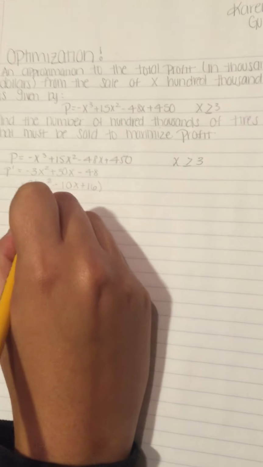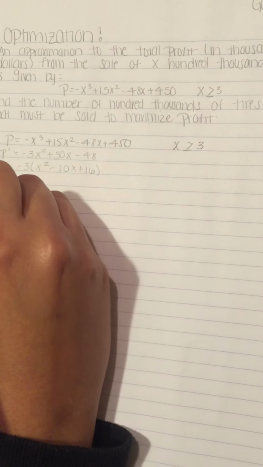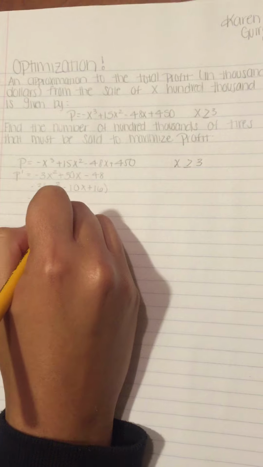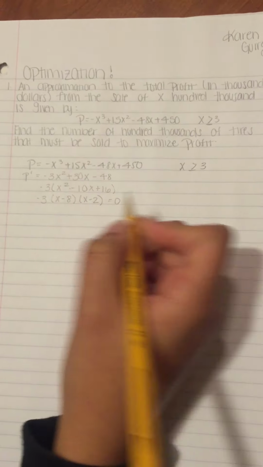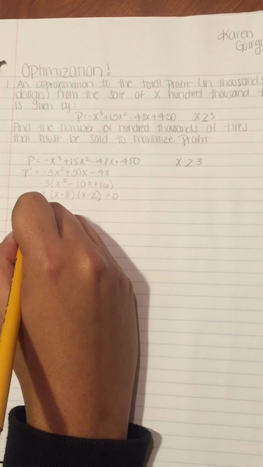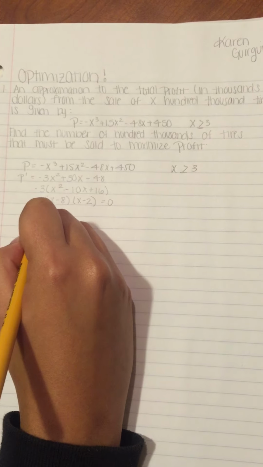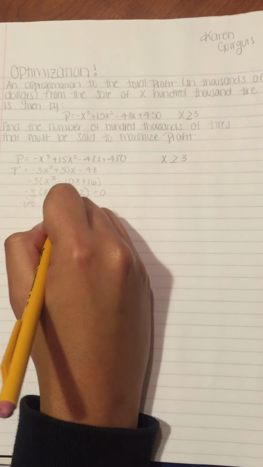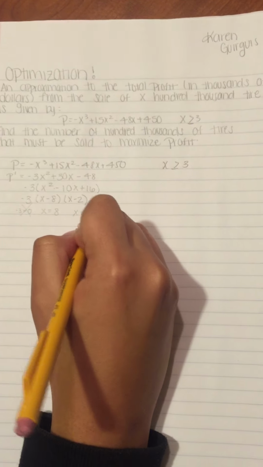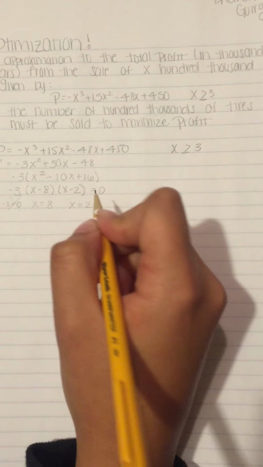Next, we're going to break this down and we're going to FOIL it. So we're going to get negative 3, x minus 8, and x minus 2. We're going to set that equal to 0. So now what we have is negative 3, but that doesn't work. So we have x equals 8 and x equals 2 because we're setting them equal to 0.